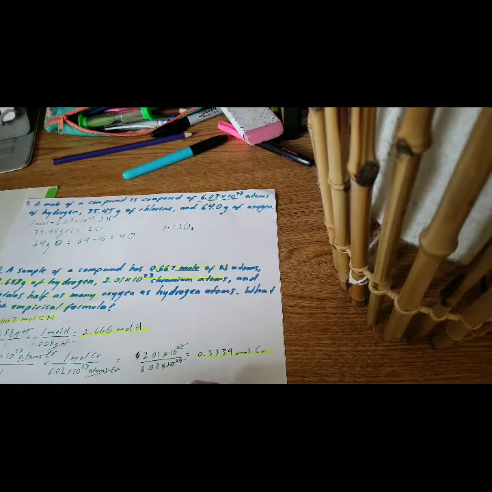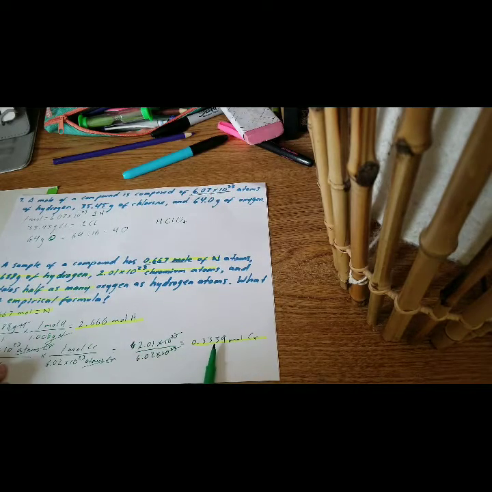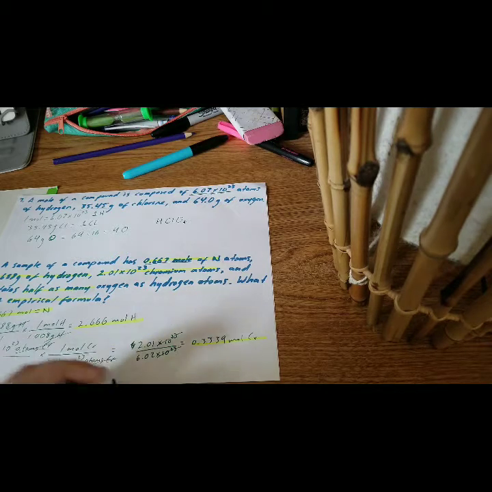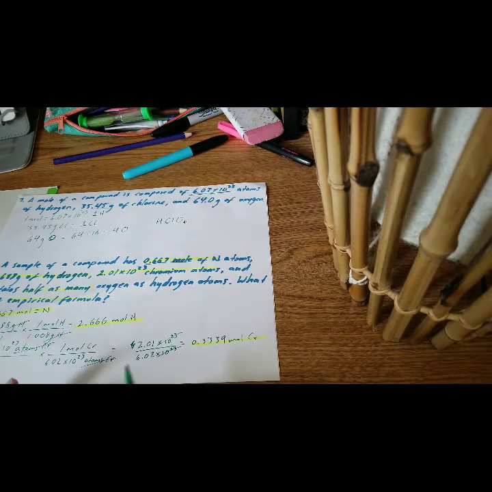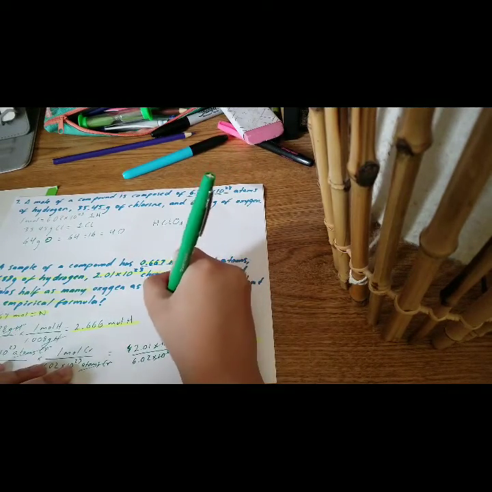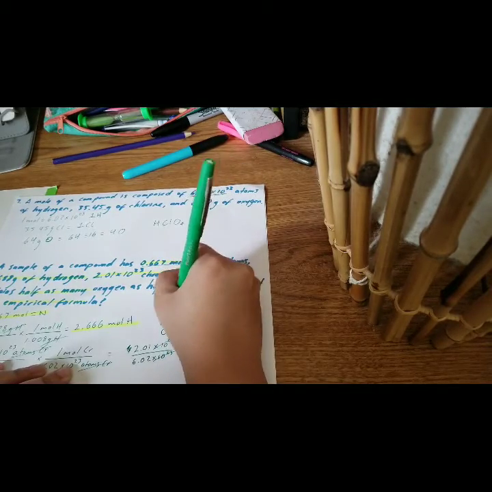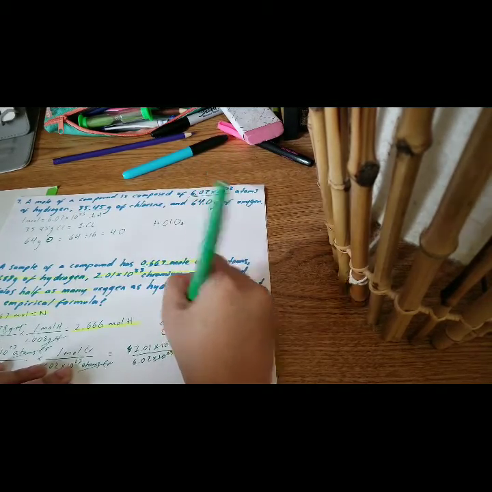Now here's the key part. You have to divide all of these moles by the smallest mole number that you get. So in other words, we would divide for nitrogen, hydrogen, chromium, and oxygen. Let me just set it up like this so it's not confusing.